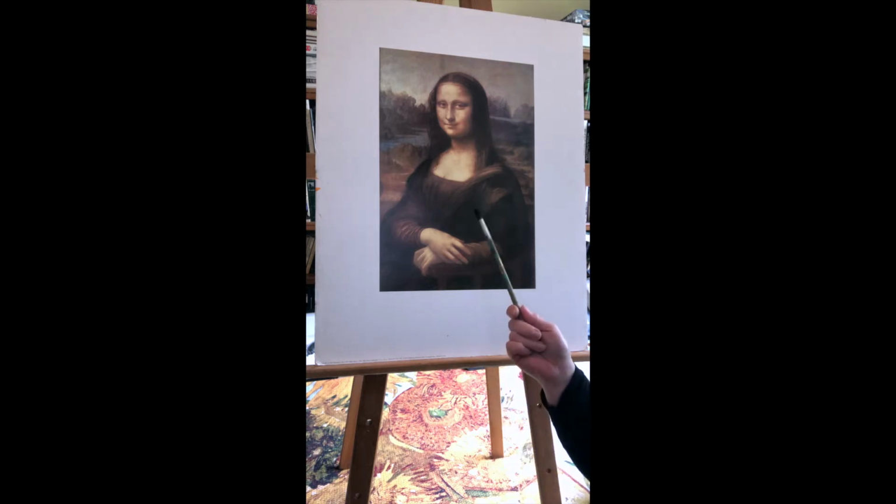Here's a picture of Leonardo da Vinci's Mona Lisa. The Mona Lisa was painted about 1503 to 1506. Some people think that Leonardo da Vinci never finished it. It is his most famous artwork, and it is probably one of the most famous paintings in the world.